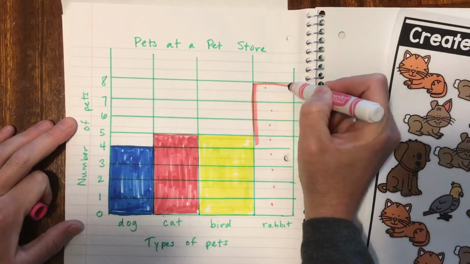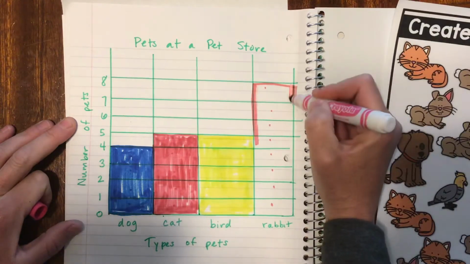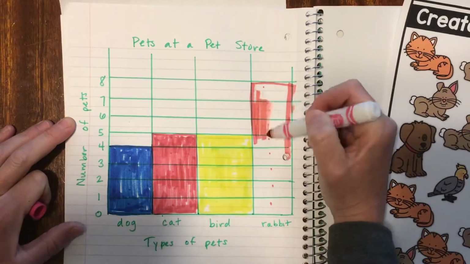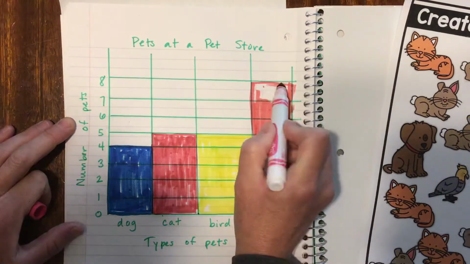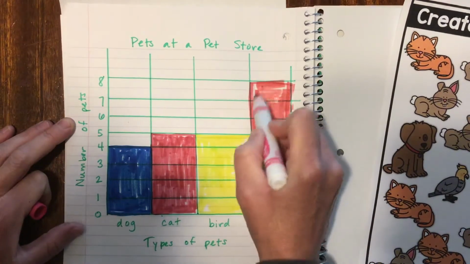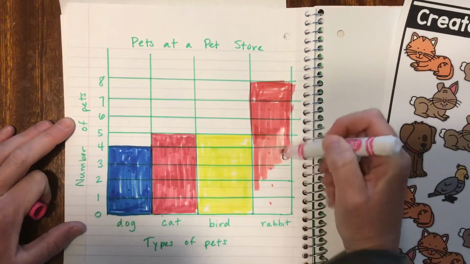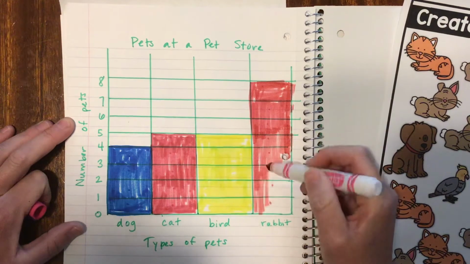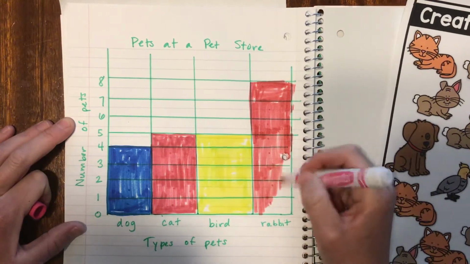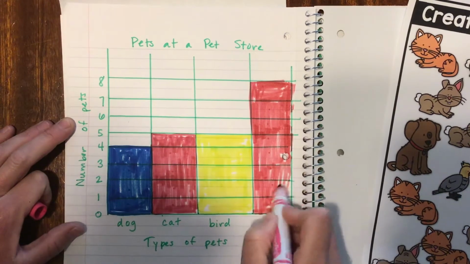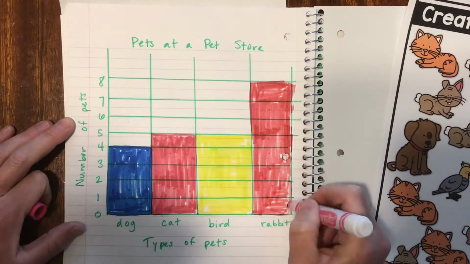If I had done this in pencil, I could have erased those top lines up there, but no, I did mine in marker. So if you did yours in pencil, you can erase those top things. All right, there we go.